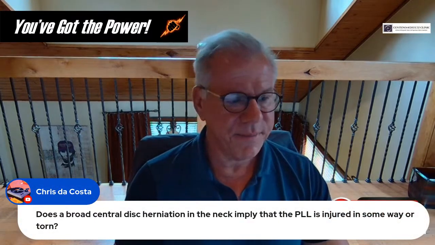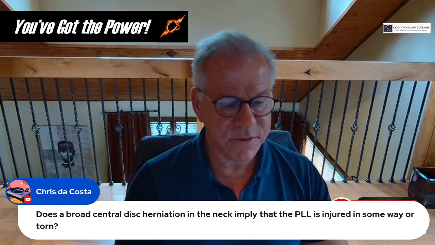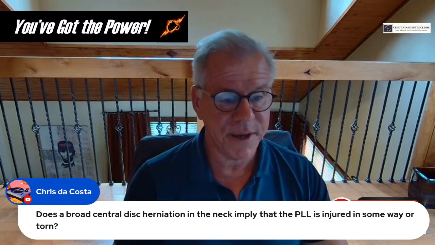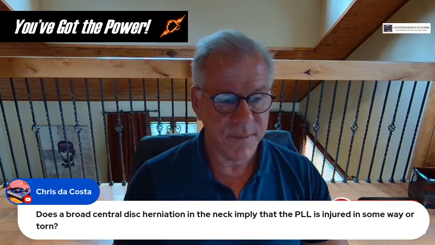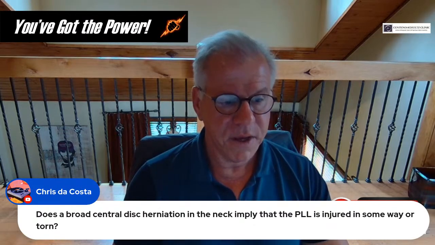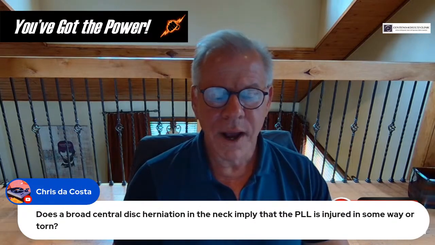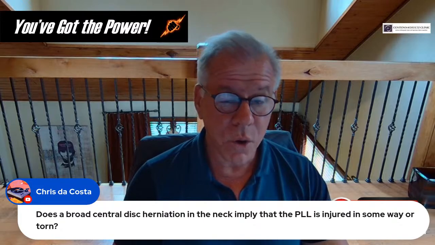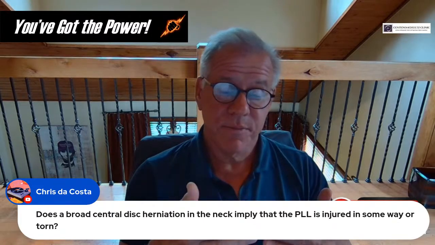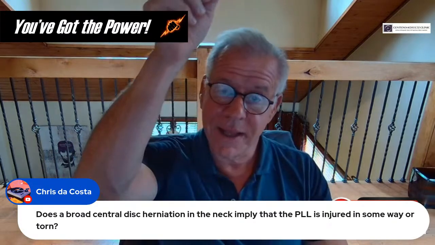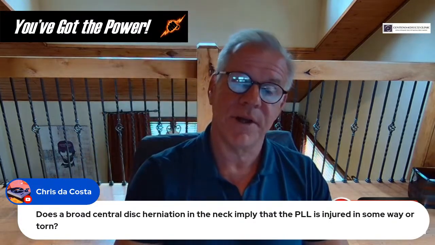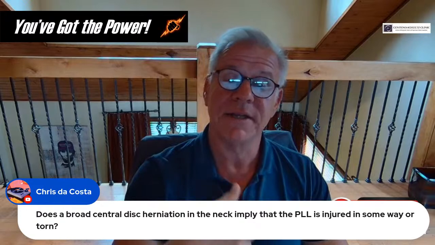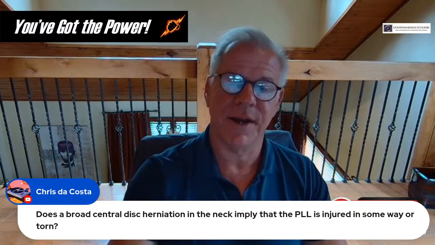Chris de la Costa, does a broad central disc herniation in the neck imply that the PLL is injured or in some way torn? No. A broad-based one, so the PLL is like a piece of duct tape that runs down the back of the vertebra inside the spinal canal, in the front of the spinal canal.